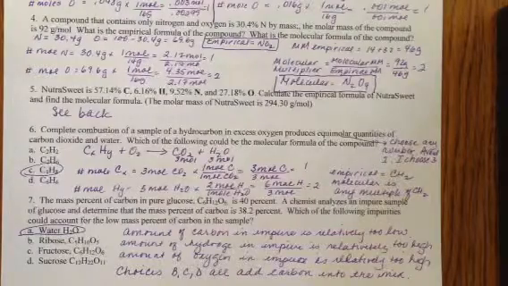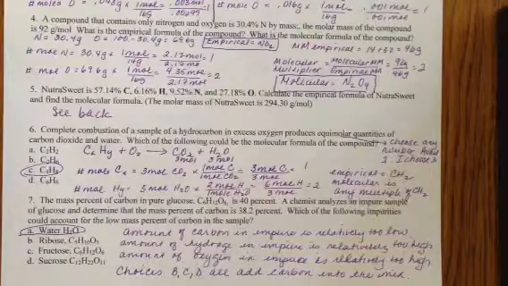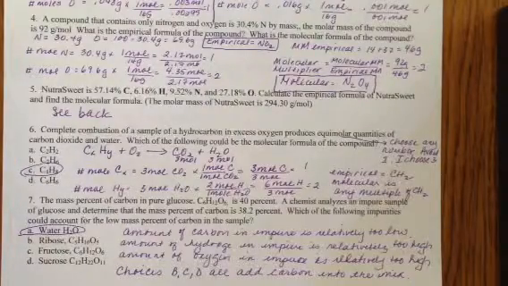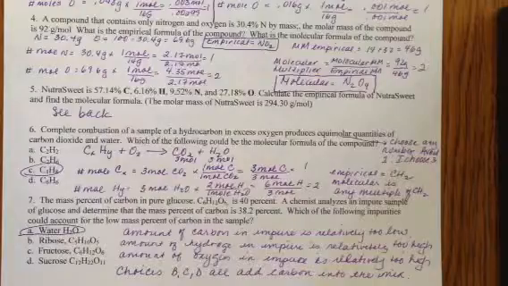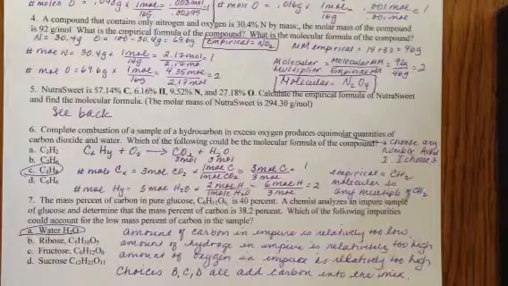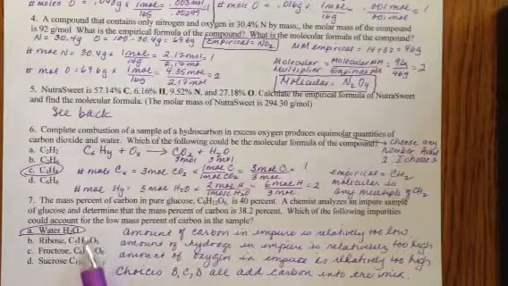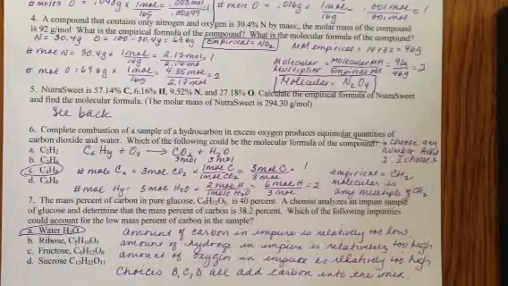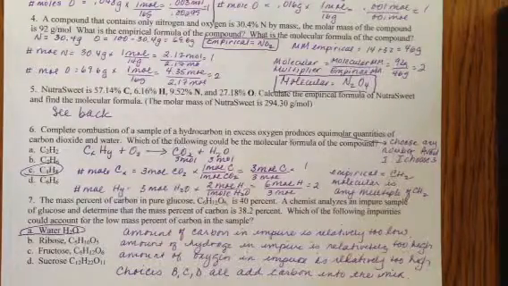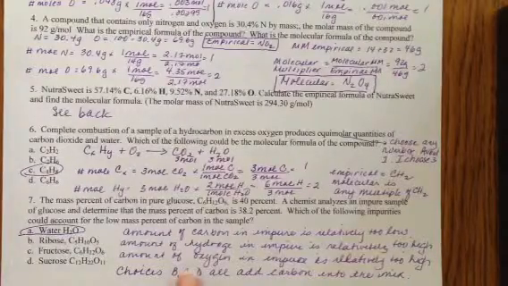So what they're saying is something in there is taking away from the mass percent of carbon. The carbon mass is relatively too low, which means the amount of hydrogen is relatively too high and the amount of oxygen is relatively too high. The only impure additive in any of these that would result in that low carbon, high hydrogen, high oxygen would be water, H2O.